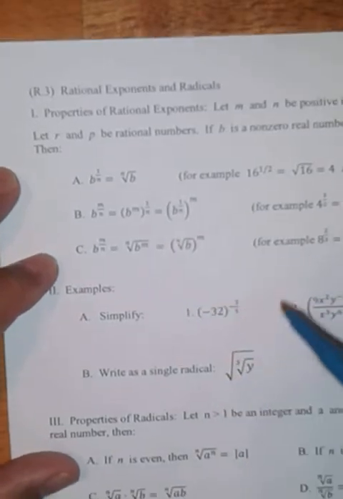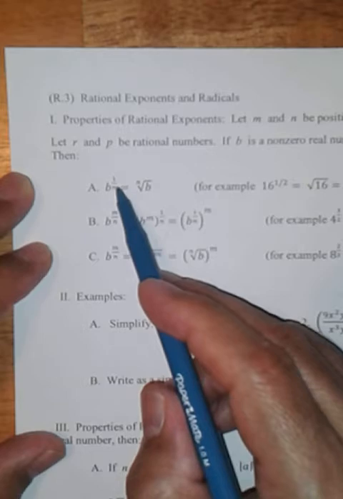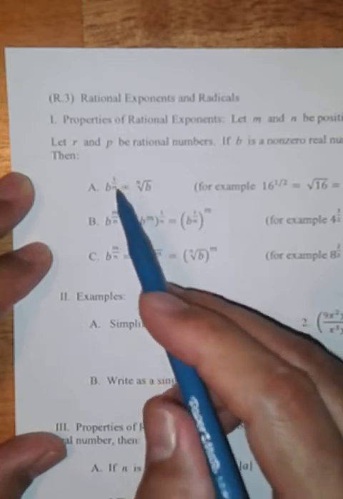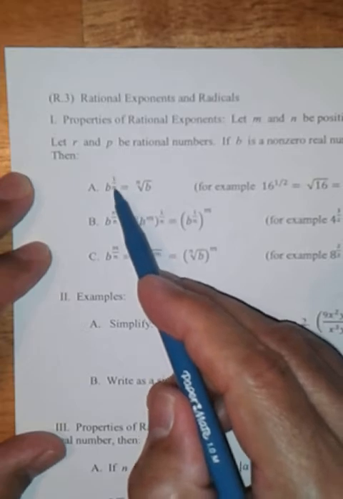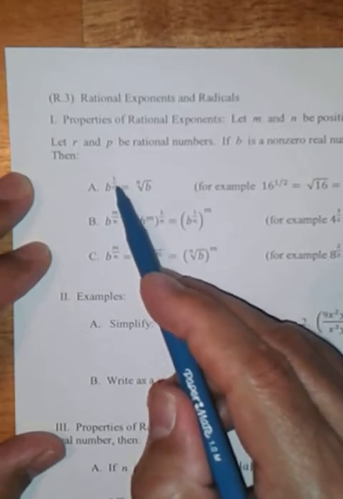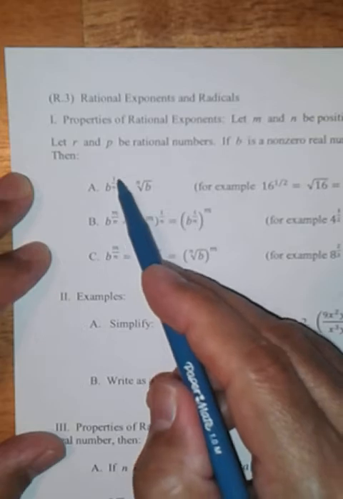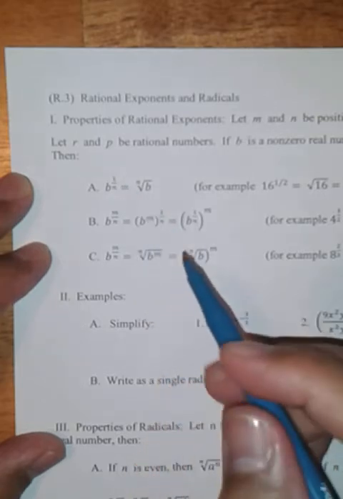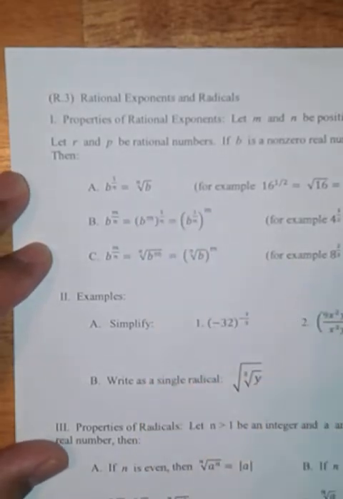Okay, and so all this tells us is that whenever we have rational exponents, or exponents in the form of a fraction, the top number is the power, and the bottom number, the denominator, is the root. So the numerator is the power, denominator is the root, whenever we have a number to some fraction power.